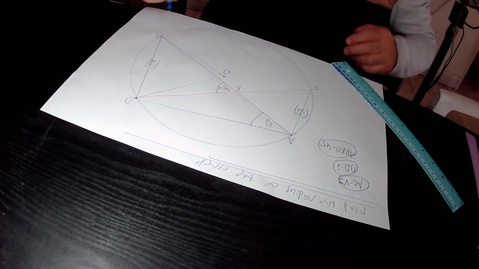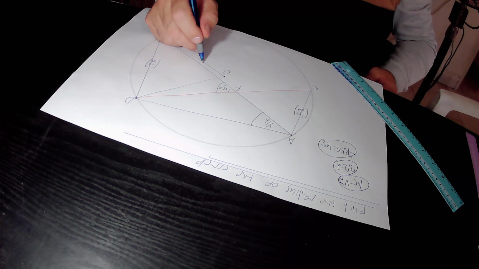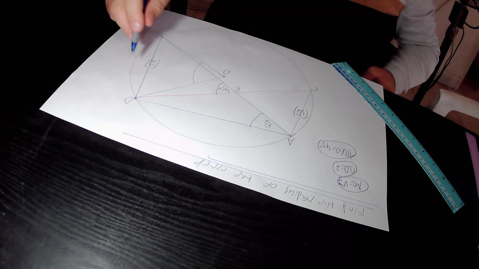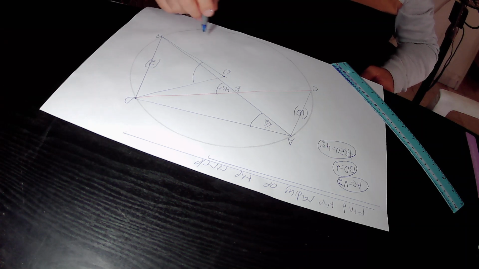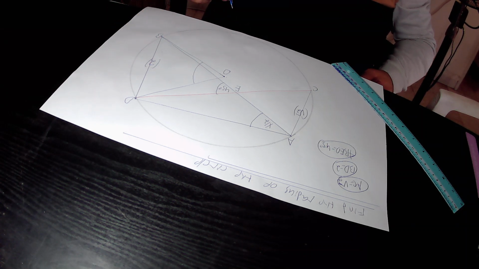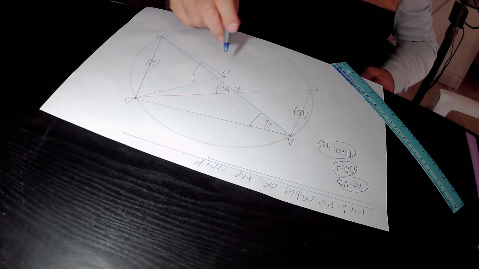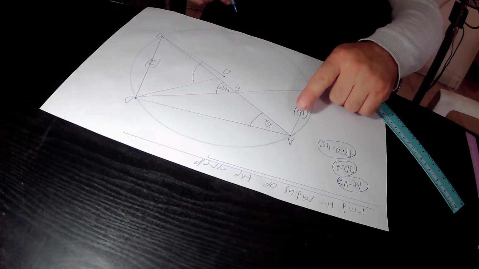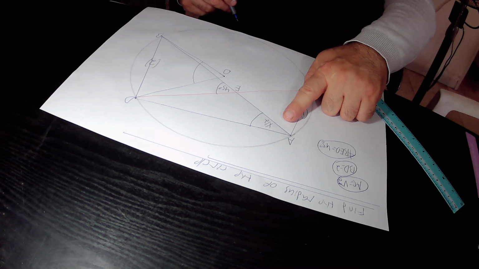By doing this construction, we created a certain angle BOD. This is central angle BOD, and central angle BOD subtends on the same chord, chord BD, exactly as peripheral angle DAB.